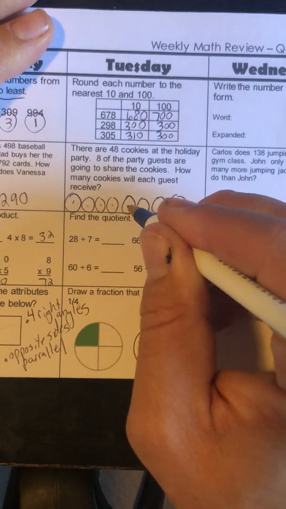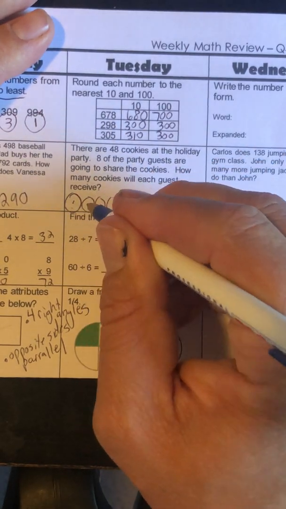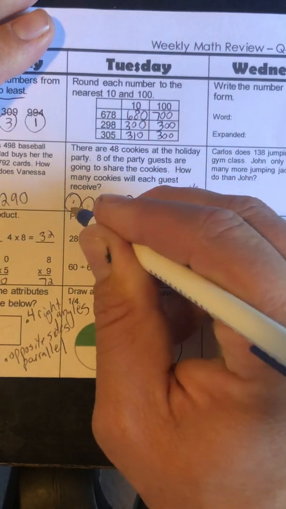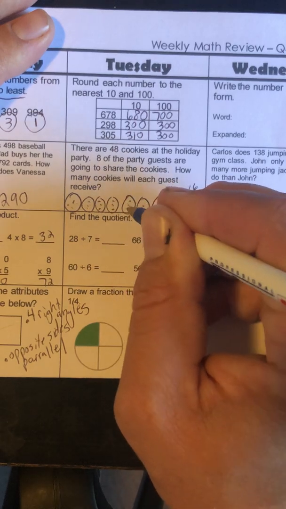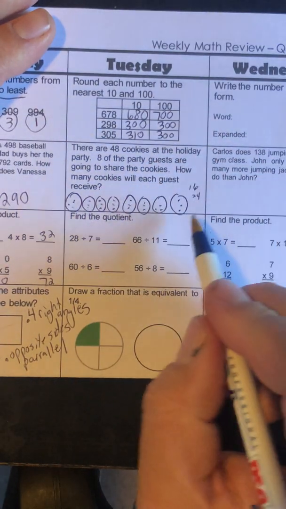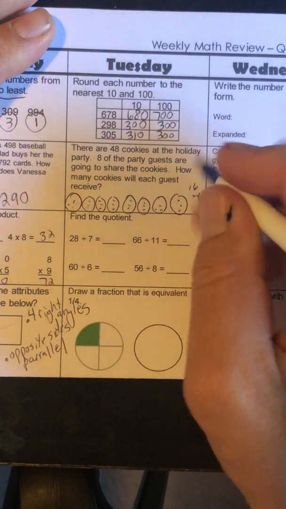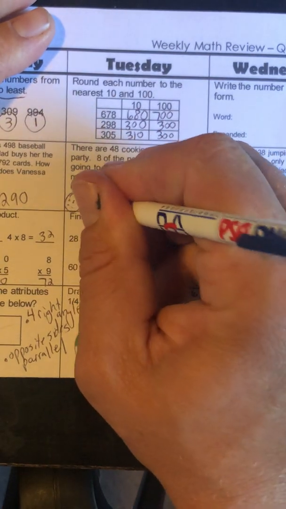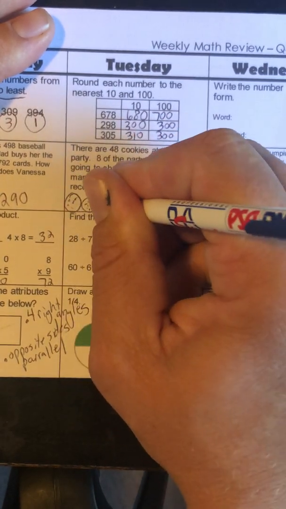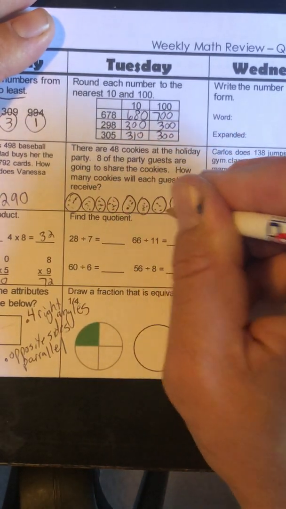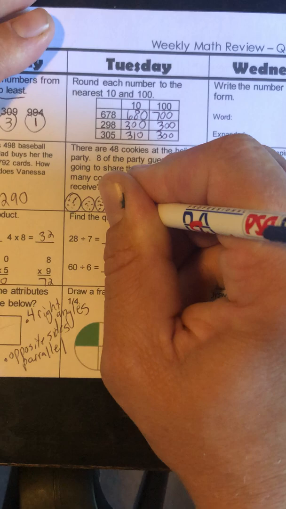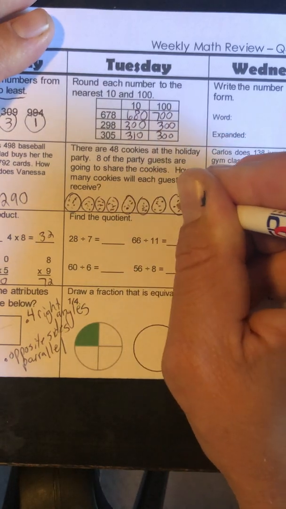1, 2, 3, 4, 5, 6, 7, 8, 9, 10, 11, 12, 13, 14, 15, 16, 17, 18, 19, 20, 21, 22, 23, 24. Oh, I'm not done, I'll keep going. 25, 26, 27, 28, 29, 30, 31, 32, 33, 34, 35, 36, 37, 38, 39, 40, 41, 42, 43, 44, 45, 46, 47, 48.